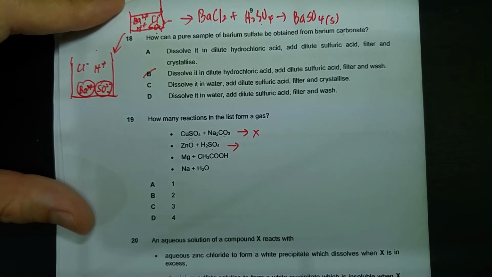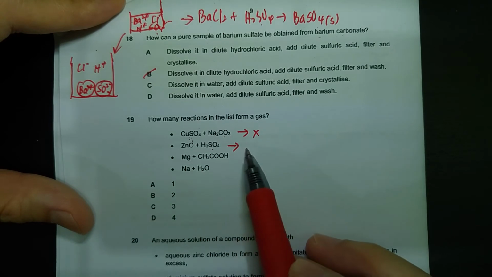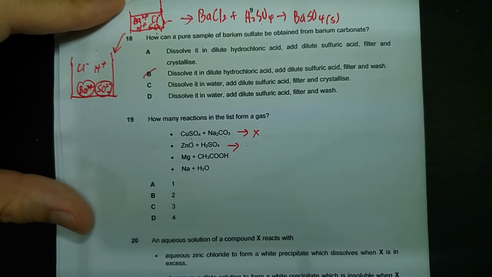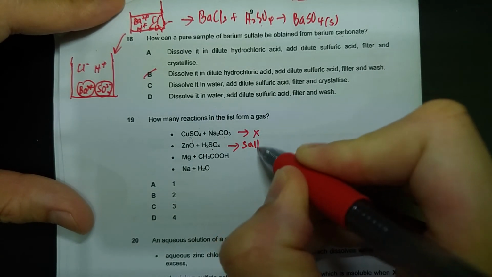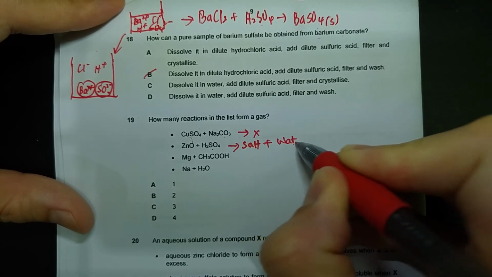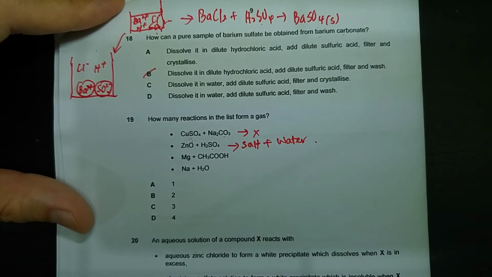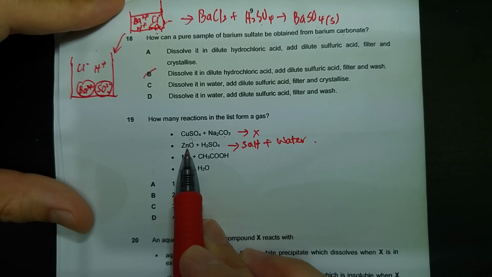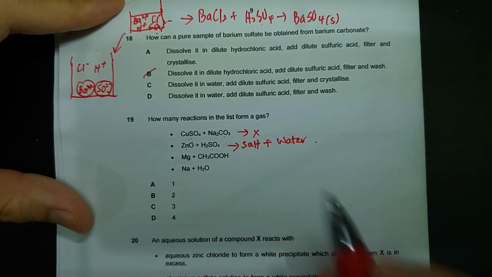You form a salt as well as water. This is an amphoteric oxide and acid. Amphoteric oxide has both acidic and basic properties, so it will form salt and water.